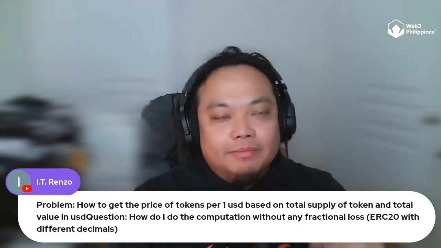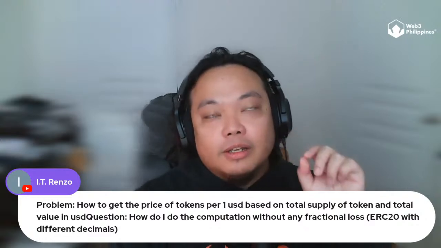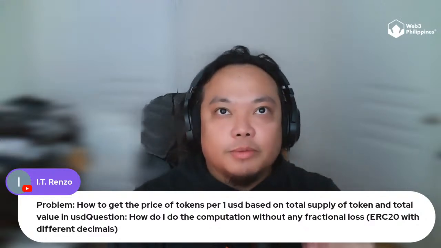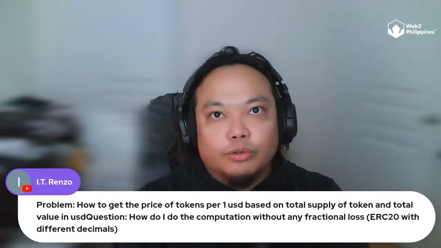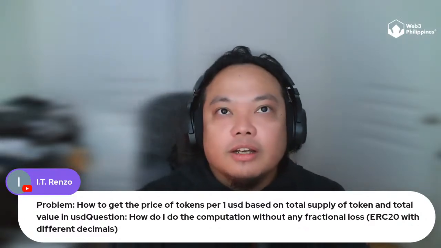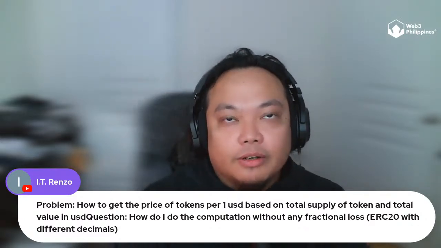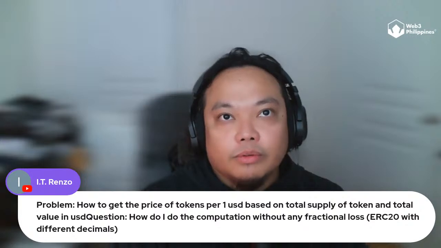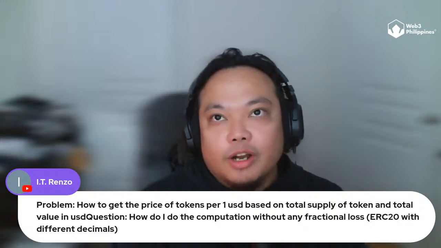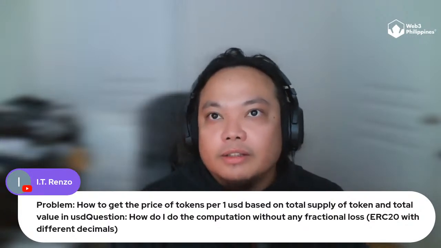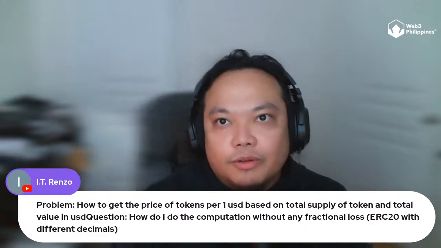But if you're just simply asking for the specific token value, then you can just go to any other sort of exchange. CoinGecko would be a good basis if you want to know the USD denomination of a specific token, right? If it has value, right?